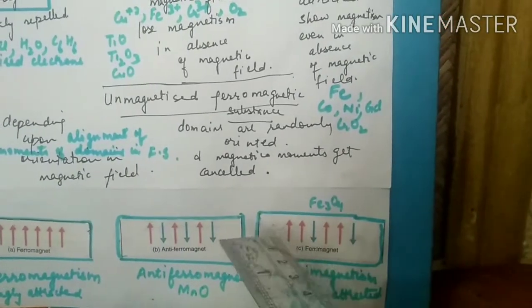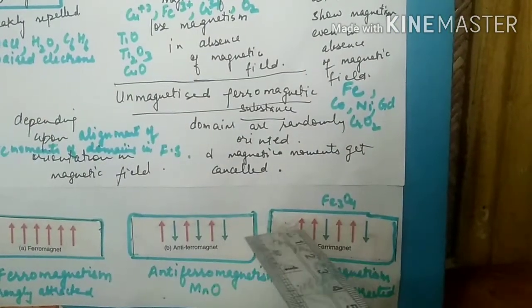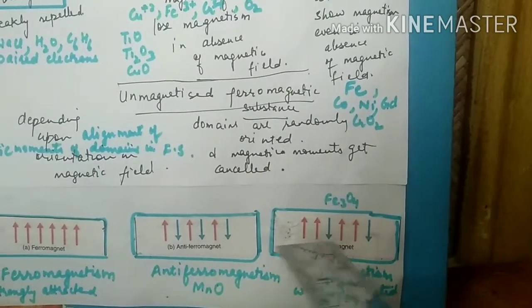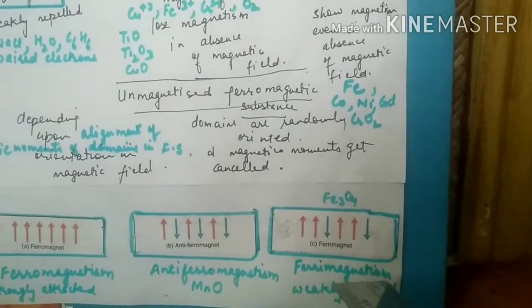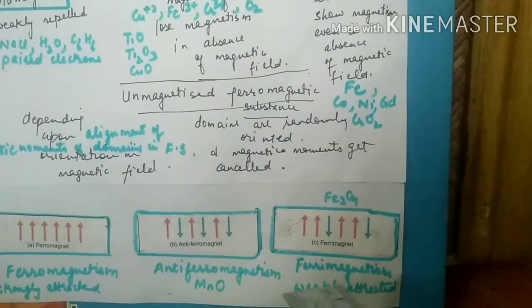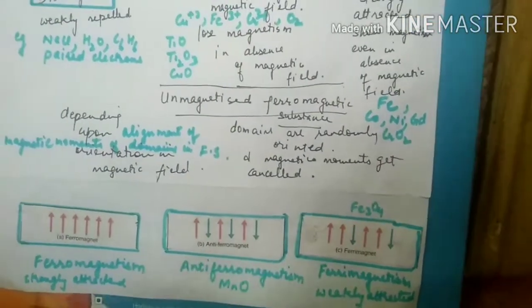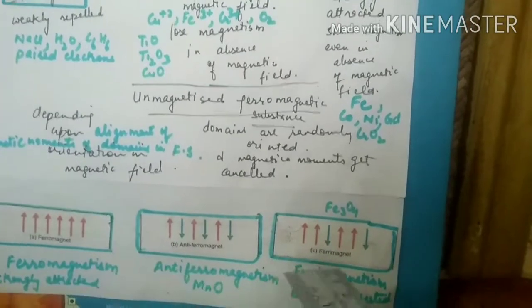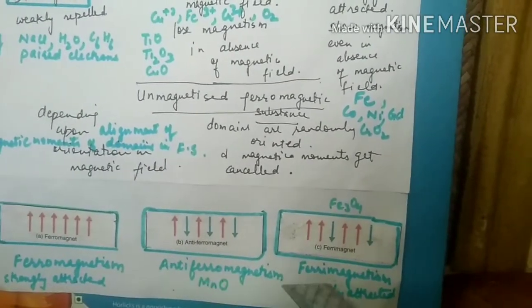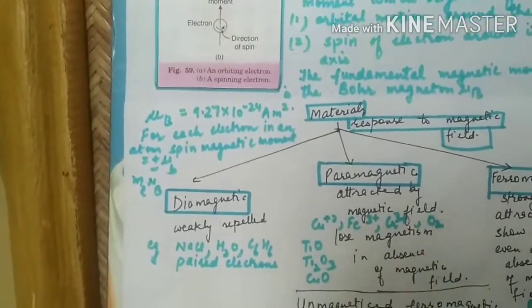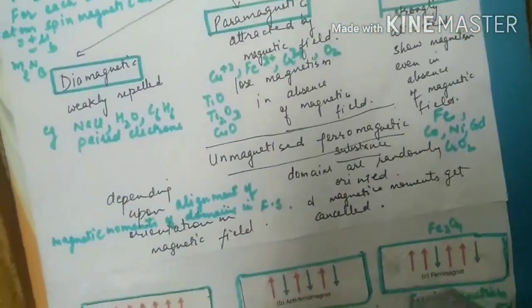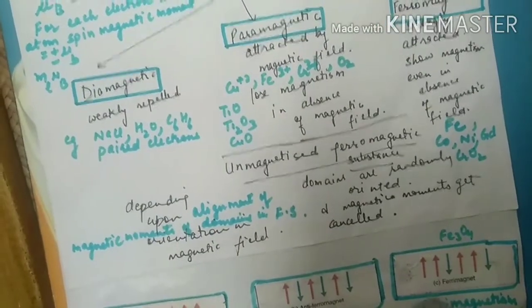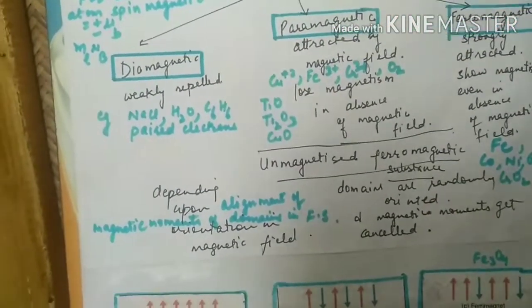If the domains are oriented in opposite directions but unequally, so that there is some net magnetic moment, then these substances are called ferrimagnetic substances. These are weakly attracted by a magnetic field. So the difference between ferromagnetic and ferrimagnetic substances is that these are strongly attracted, while these are weakly attracted. These do not lose their magnetism on heating, while these lose their magnetism on heating. So these are the different kinds of magnetic substances.